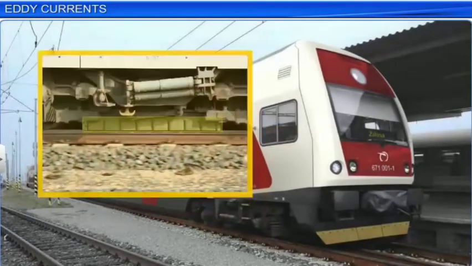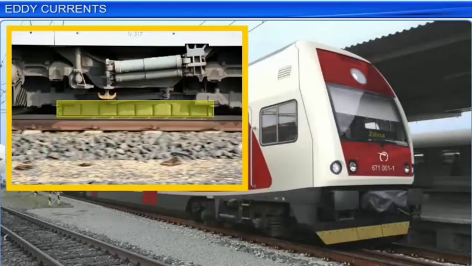Strong electromagnets are situated above the rails in some electrically powered trains. When the electromagnets are activated, the eddy currents induced in the rails oppose the motion of the train. As there are no mechanical linkages, the braking effect of the train is smooth.